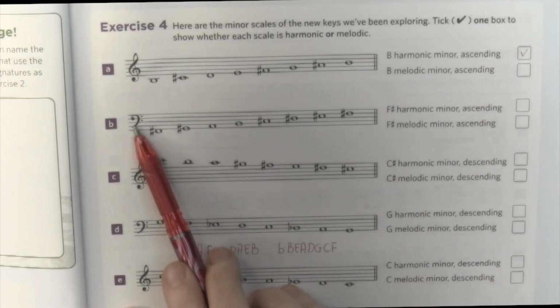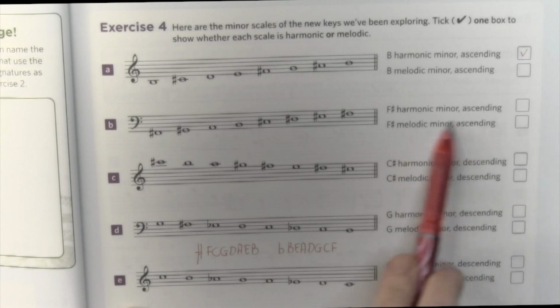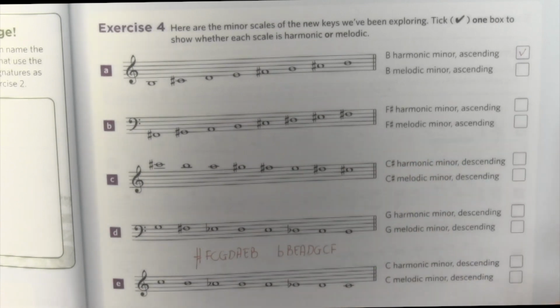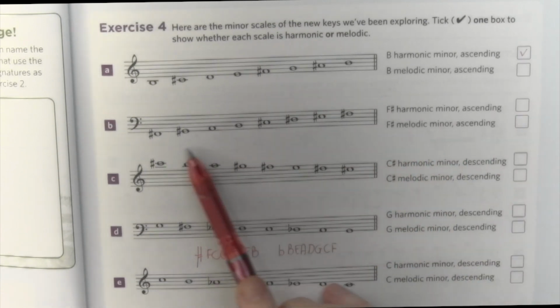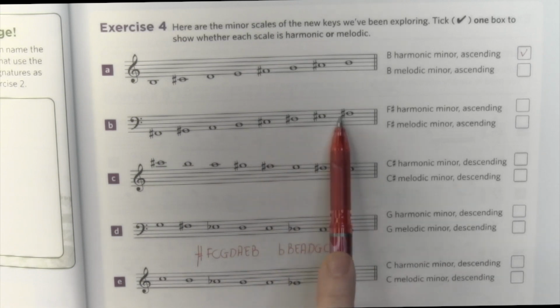This is F. Watch out for the clef. If you misread the notes, your answer doesn't make sense. You can't basically answer this. Now look how many sharps here. I feel that this is melodic.